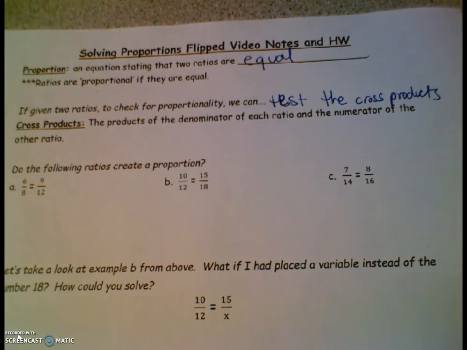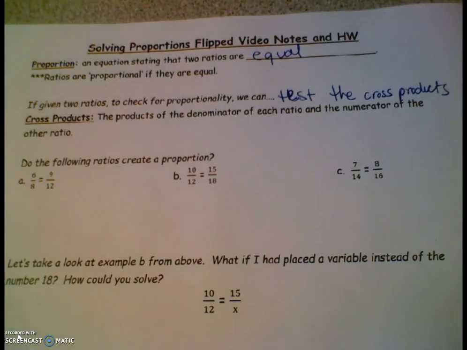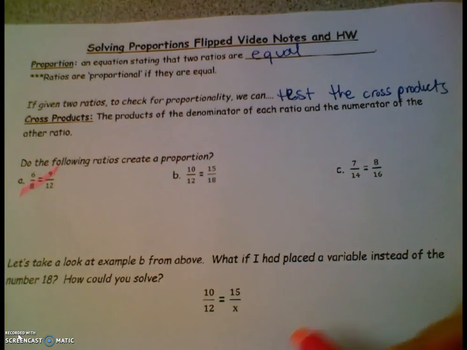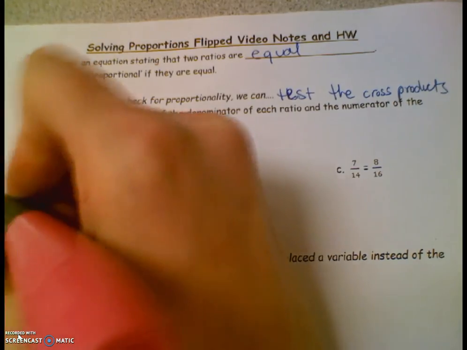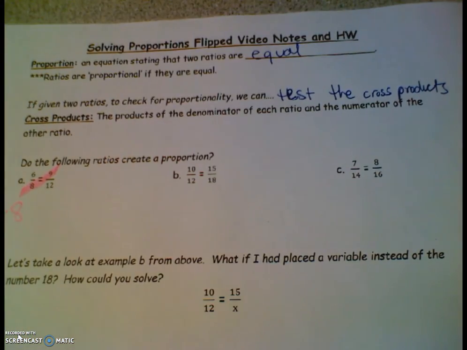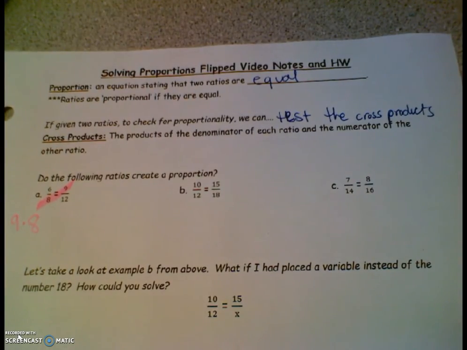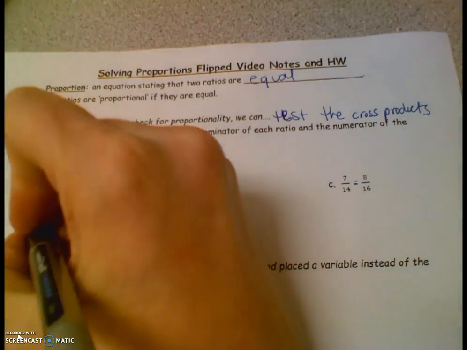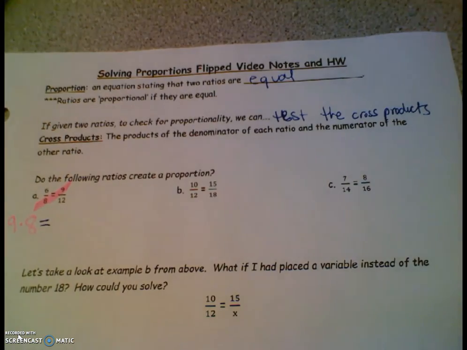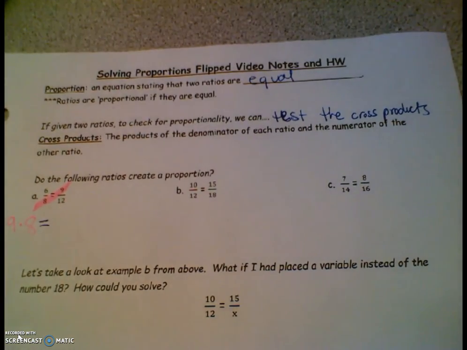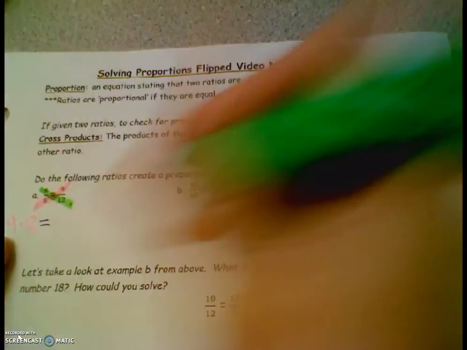So in the first example, I would check their cross products. 9 times 8 should, whoops, sorry, you can't see that. 9 times 8 should be equal to, the same as, the cross products of 6 times 12.